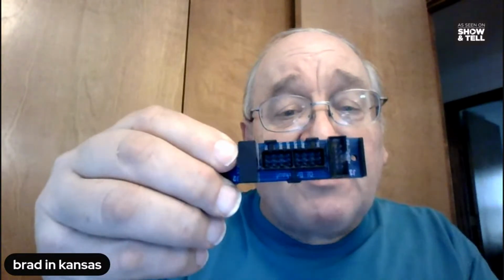So if you want, you can use double stick tape to stick it on the surface and hold it in place. That's a good idea. I also made a little cap to cover up any of the 10-pin headers, keep the dust out too.